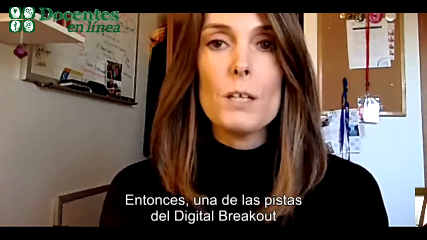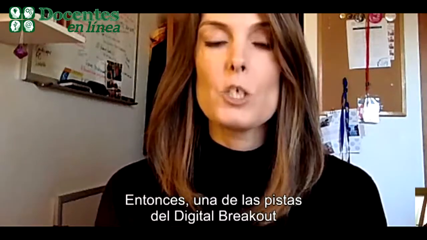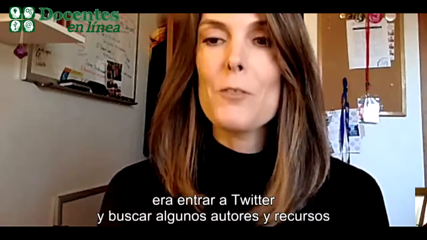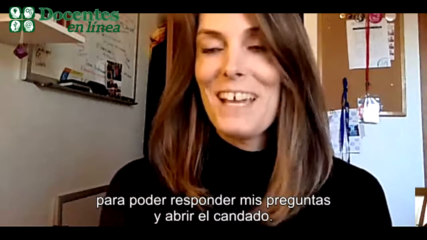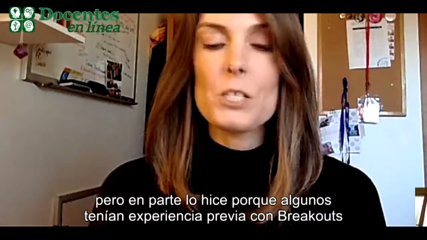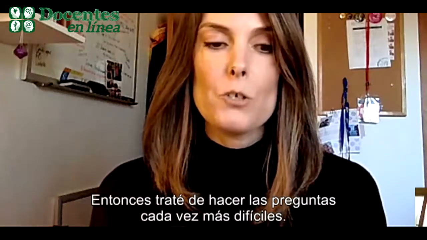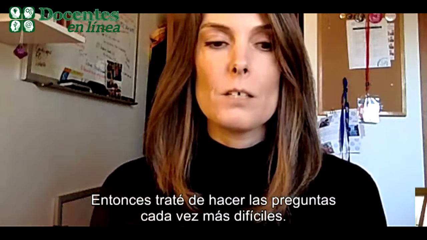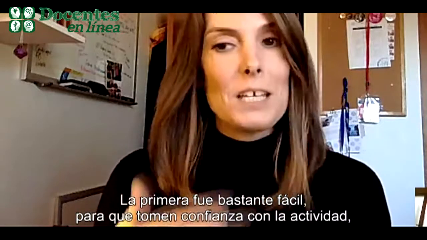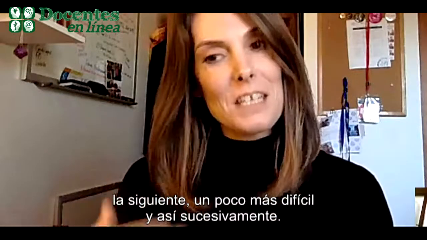So one of the clues in the digital breakout was for them to go on Twitter and do a little hunting for some authors and some resources there so that they could answer my question and unlock the key. They could have worked alone if they wanted to. Because some of them had experienced breakouts before and some of them hadn't, I tried to make each of the locks progressively more challenging. So the first one was pretty easy so that they could get the hang of what they were doing and find a little success. And the next one was a little bit harder, and they got progressively harder.